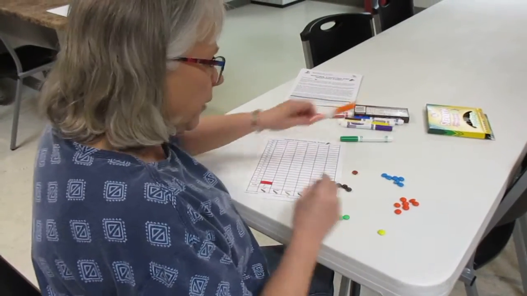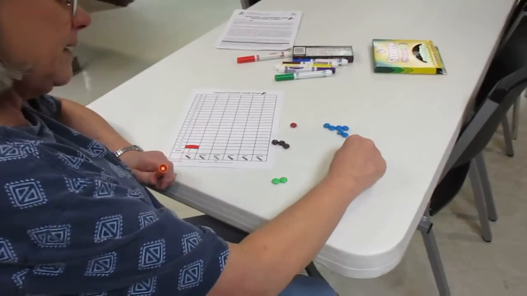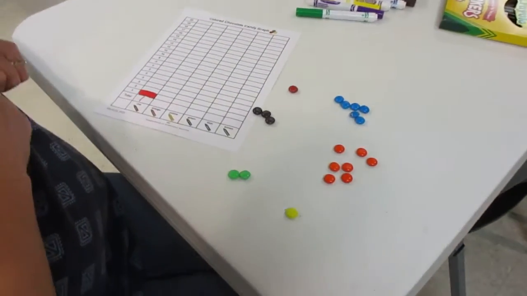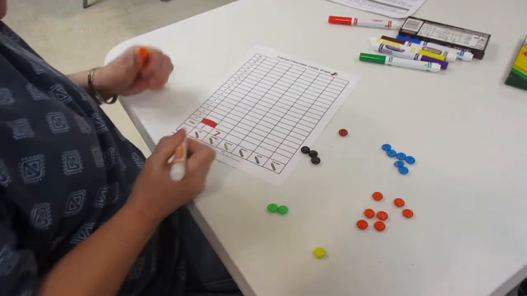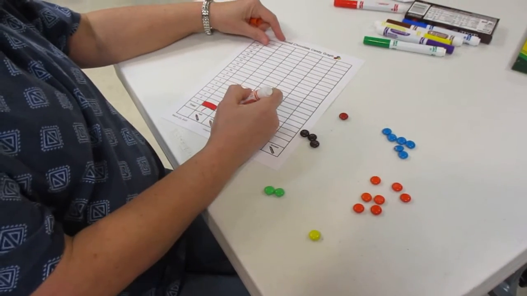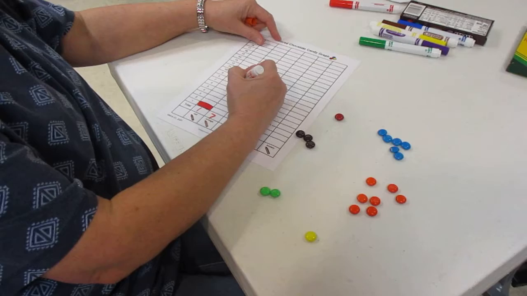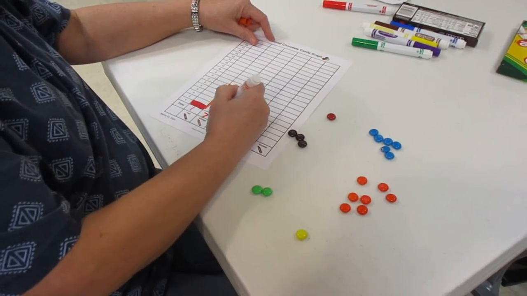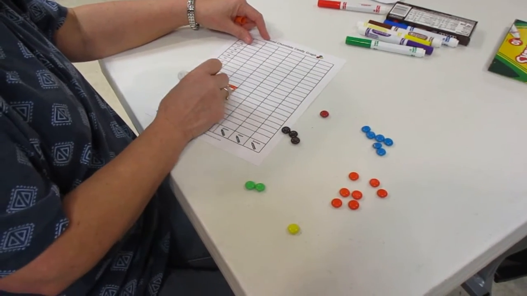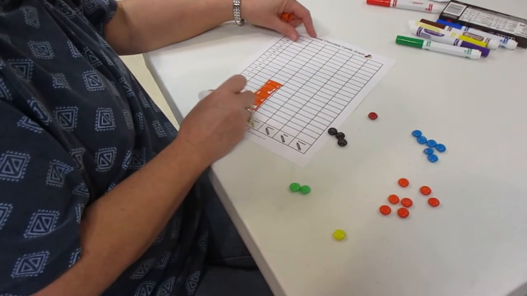Next we'll do orange. We have 1, 2, 3, 4, 5, 6, 7 orange candies. So we will graph 7 orange candies. 1, 2, 3, 4, 5, 6, 7. And we will color that in. We'll just do it quickly, not neatly.